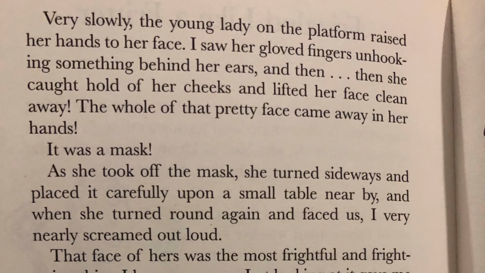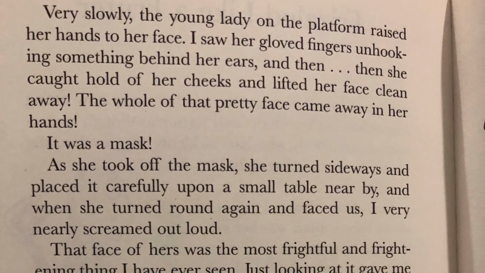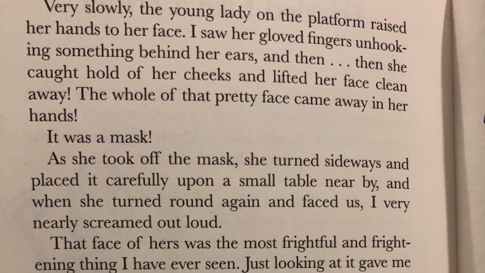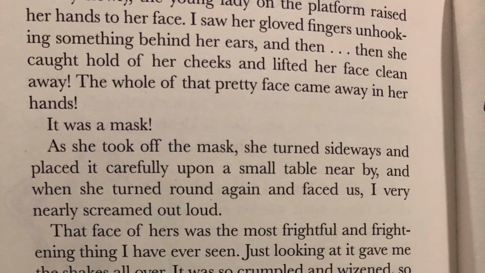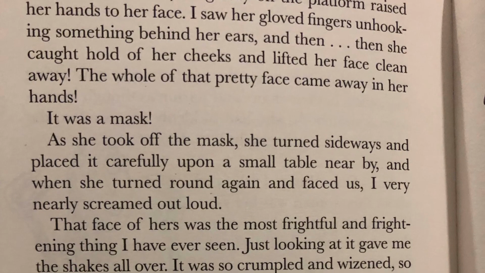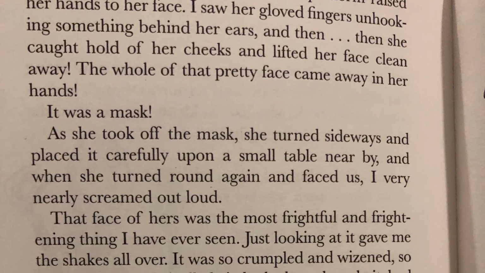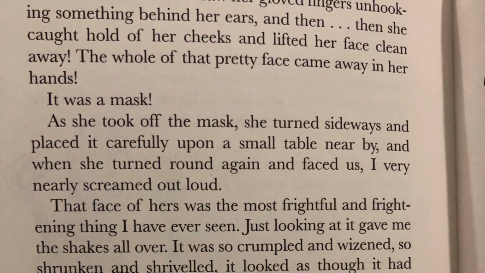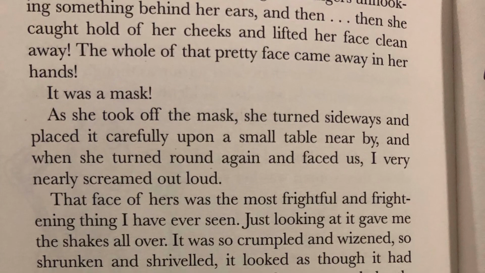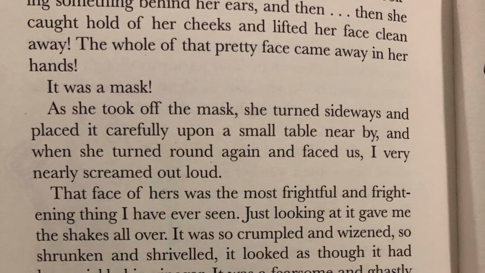Very slowly, the young lady on the platform raised her hands to her face. I saw her gloved fingers unhook something from behind her ears, and then she caught hold of her cheeks and lifted her face clean away. The whole of that pretty face came away in her hands.